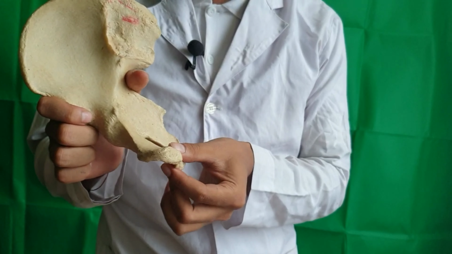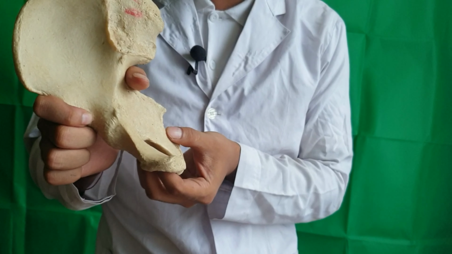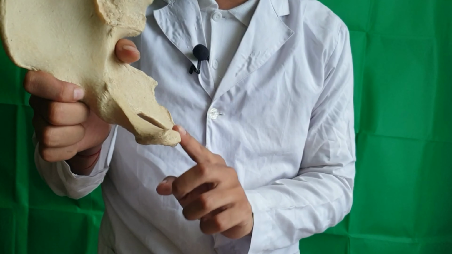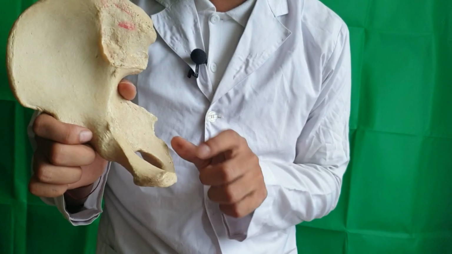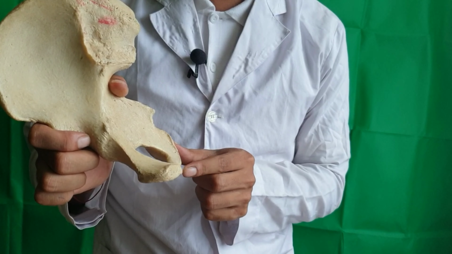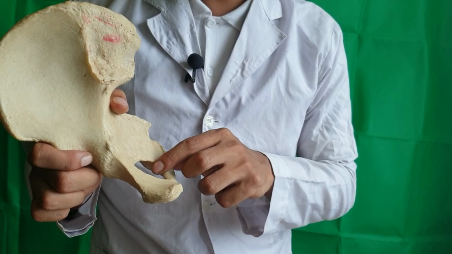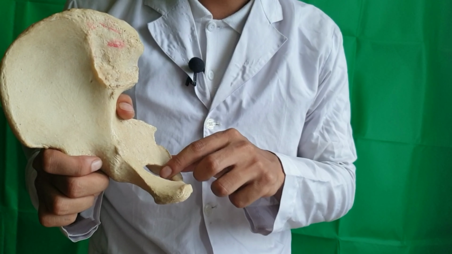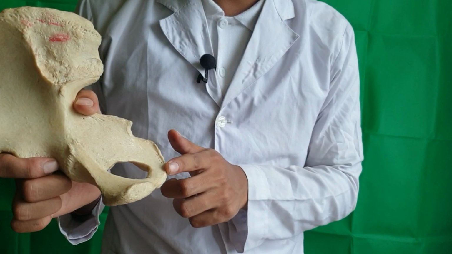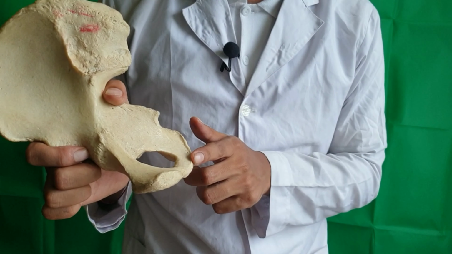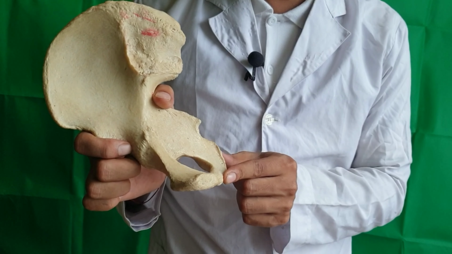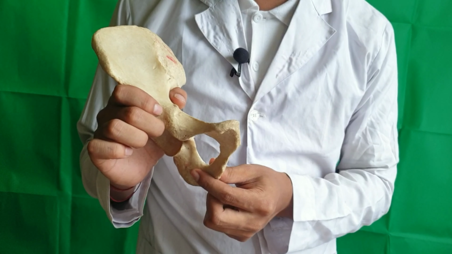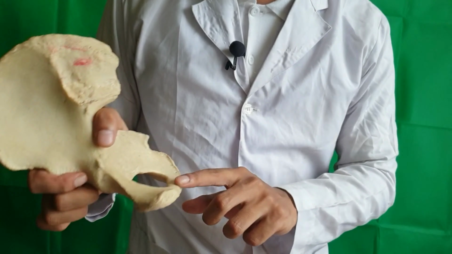The other part is the ramus, which extends from the body of the ischium and joins the inferior ramus of the pubis, and consists of an upper border and a lower border. The upper border gives attachment to the obturator membrane, and the lower border gives attachment to the fascia lata and the membranous layer of the superficial perineal fascia. It also has an anterior surface and a posterior surface.